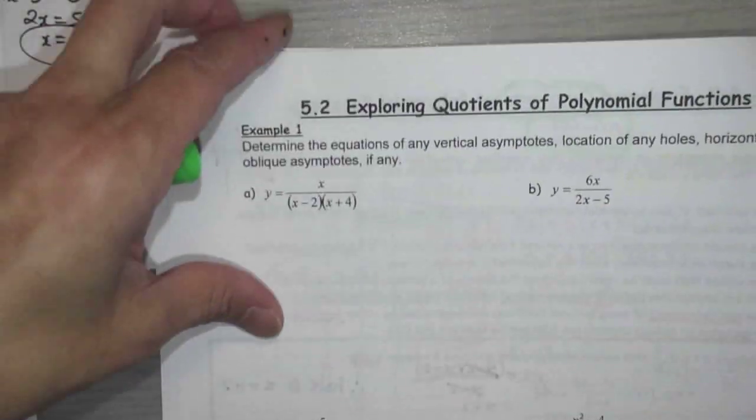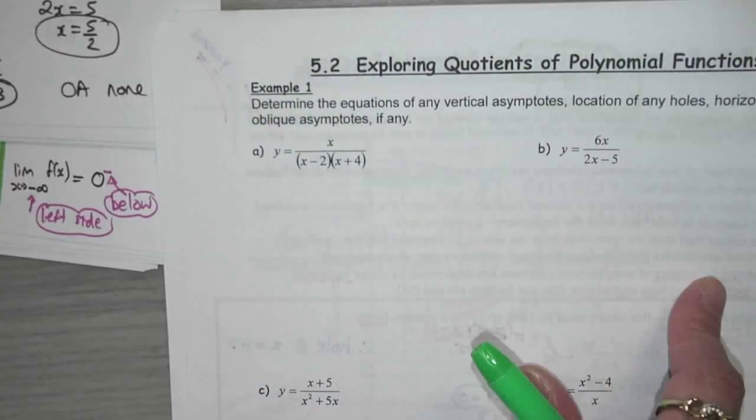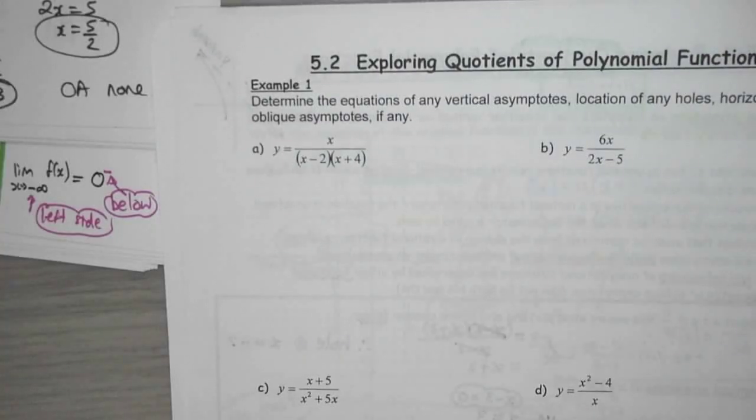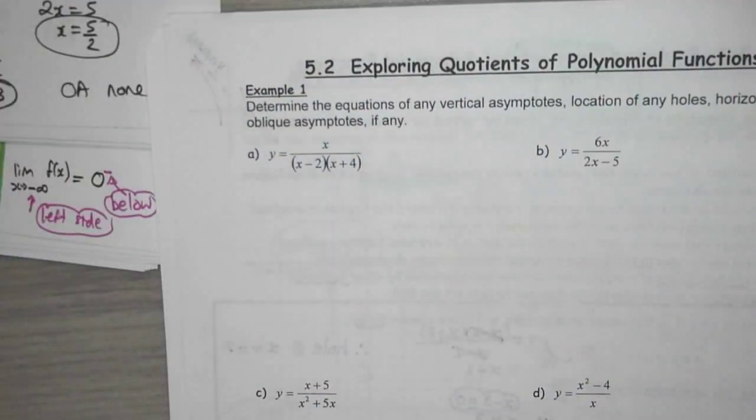Okay, so when I ask you the question, list all of them. As soon as you have a horizontal, you won't have an oblique. If you have an oblique, you won't have a horizontal. Okay, so you can't have both. It's impossible. Okay, so let's go through and find all of this.